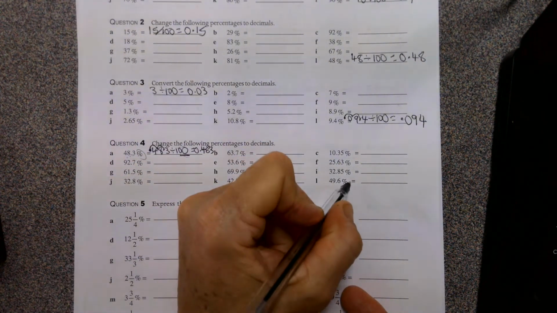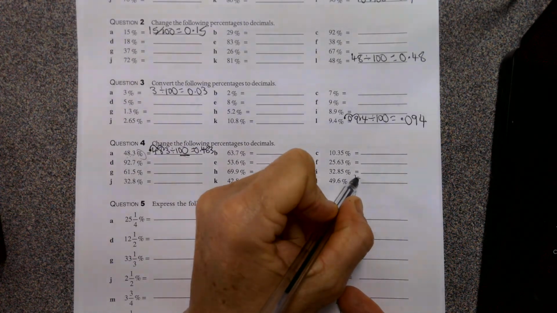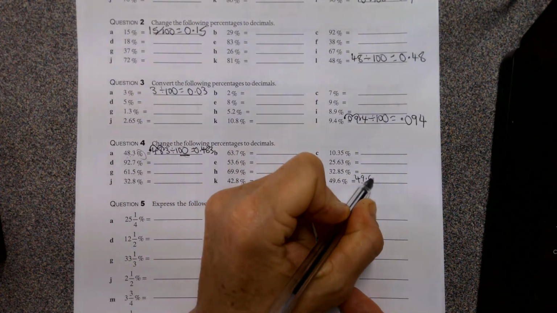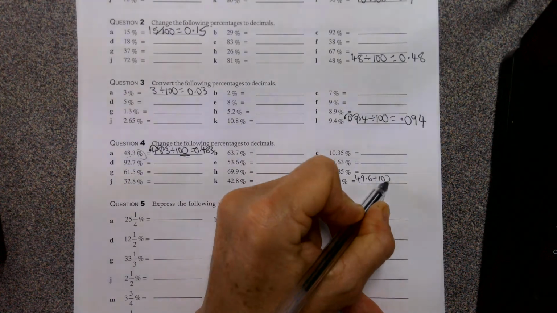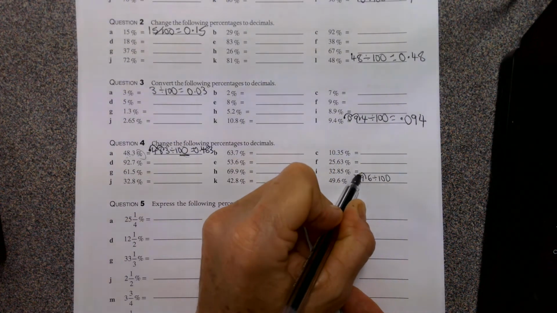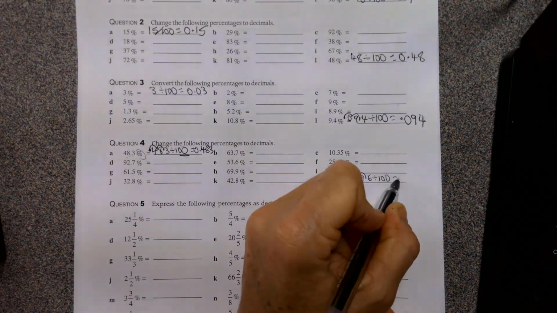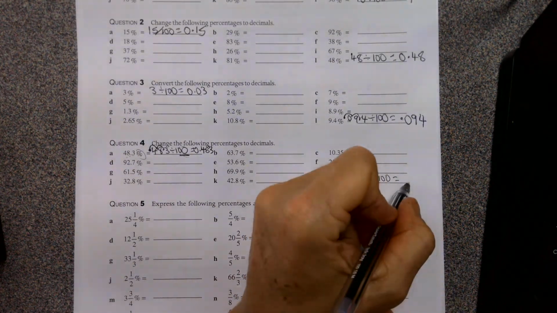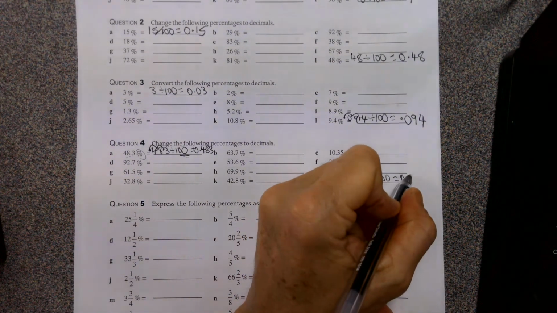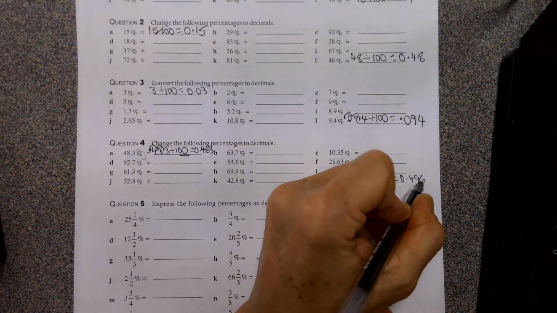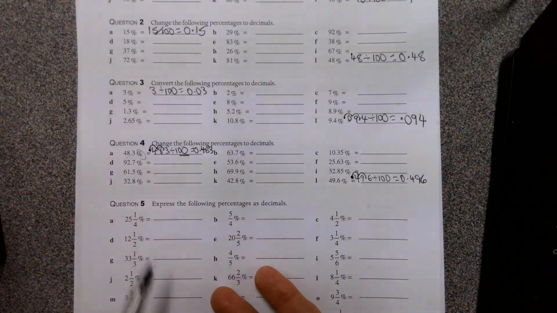We're dividing by 100. 49.6 divided by 100. Move the decimal place twice to the left, once, twice, and it becomes 0.496 as it'll come out on your calculator.